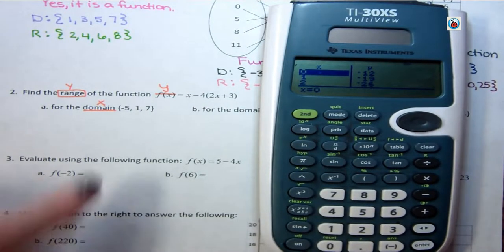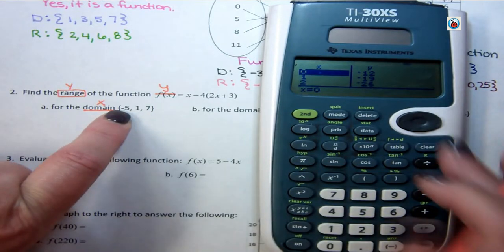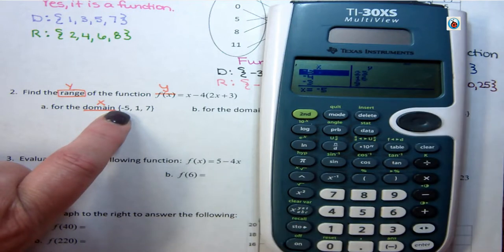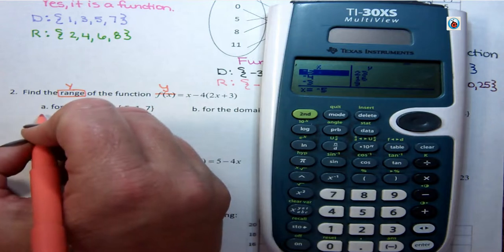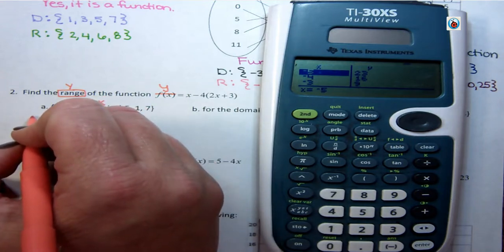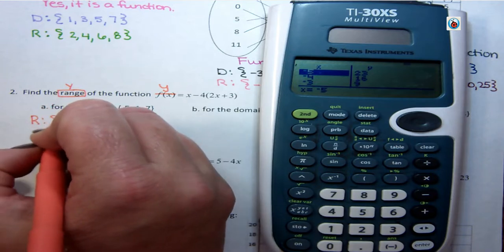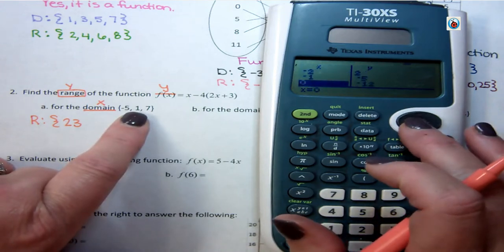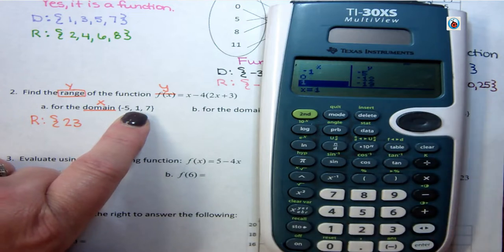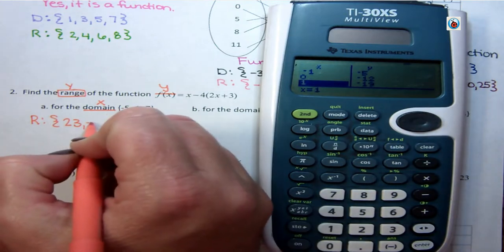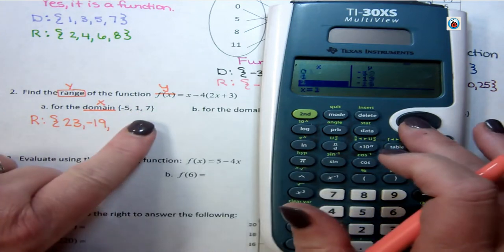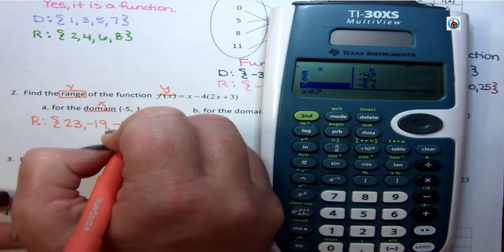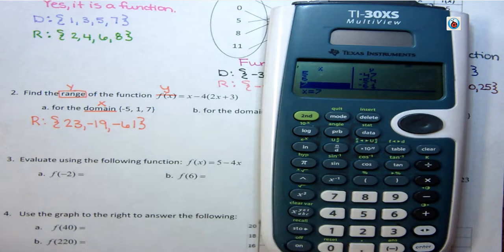Okay. So this tells us we want to look when x is -5. So I'm going to scroll up to my negatives. And when x is -5, I get out 23. So my range is going to be 23. Now I'm going to look for when x is 1. When x is 1, I get out negative 19. And then I'm going to look for when x is 7, and I get out negative 61. So I didn't have to do the math. I could have just plugged it into my calculator.